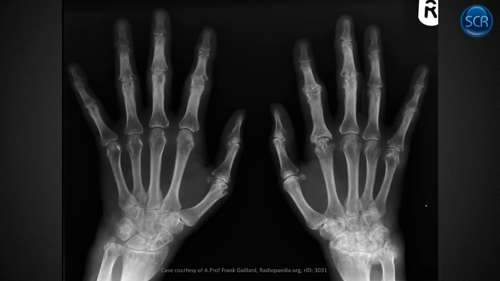This one's a bit more extensive, especially on the right, more so than on the left, so it's not as bilaterally symmetric as we'd like to see. And then we've got all these marginal erosions, which are quite severe here. This one's a little bit more prominent in the PIPs, but this is another case of RA. Okay, uniform loss of joint space throughout the wrist. Just looks a little gnarly.